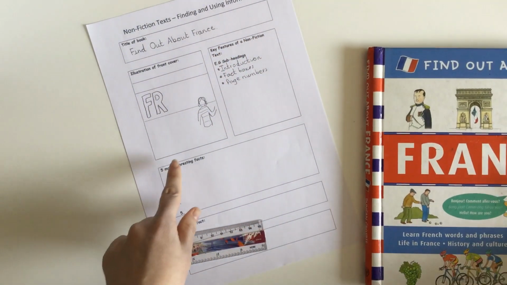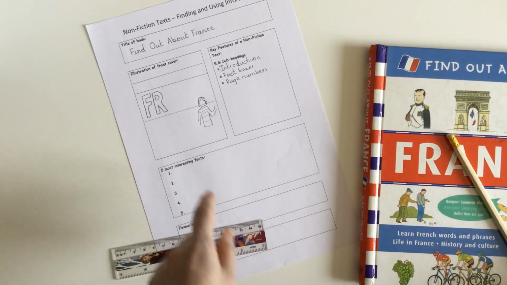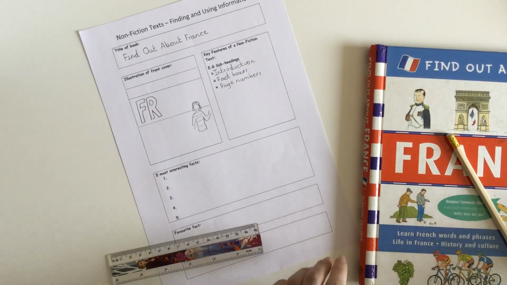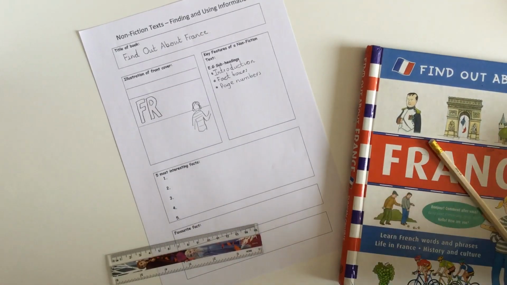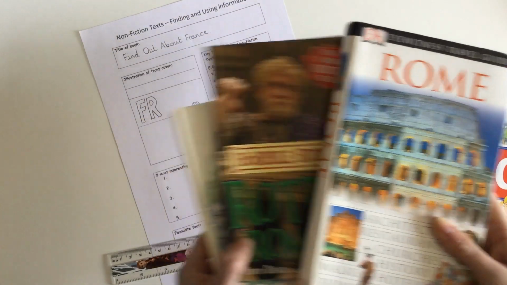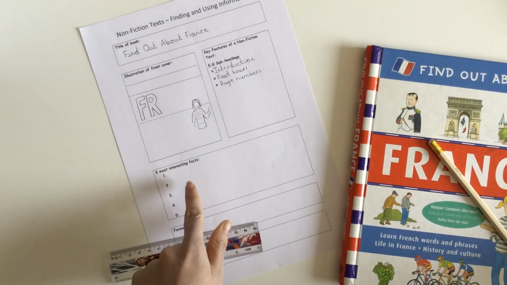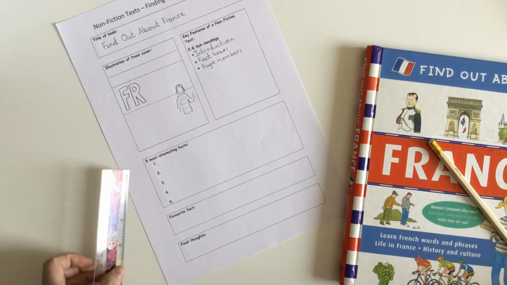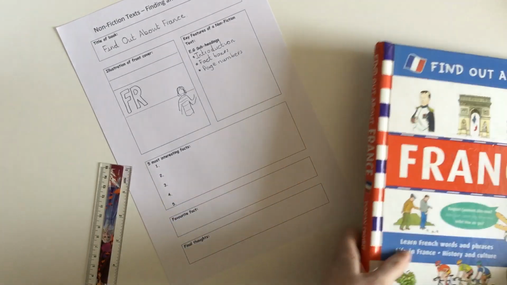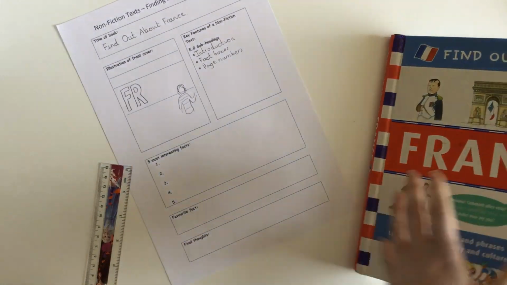So 5 most interesting facts. Might be a little bit harder to do if you're choosing a cookbook, but there's lots of interesting facts within texts like this one, or even Rotten Romans, or books like Rome. So you can put your 5 most interesting facts. Now you can choose your favourite one from that list and write it underneath, or you can save your best one from the book and write it in the box down here.